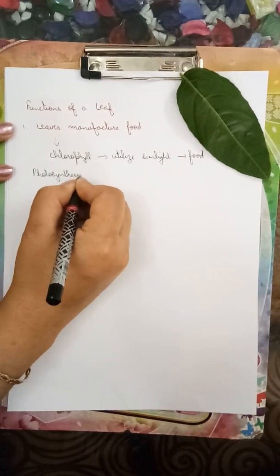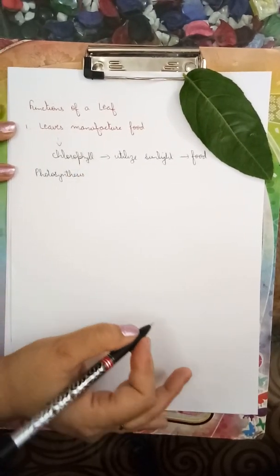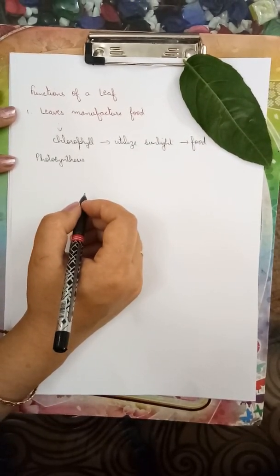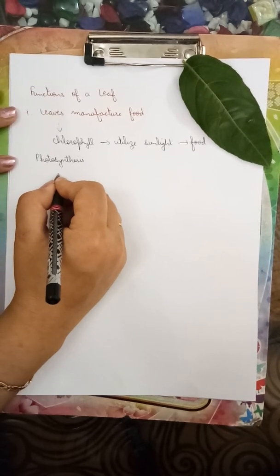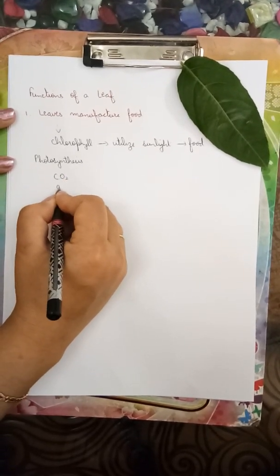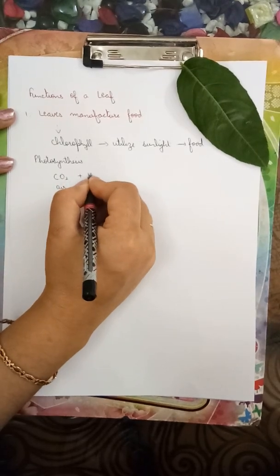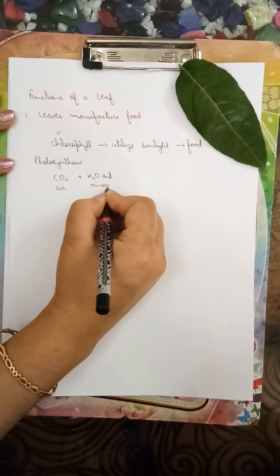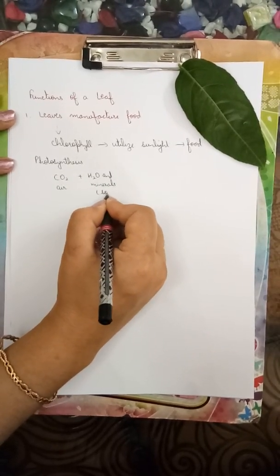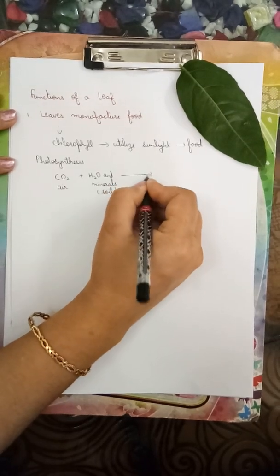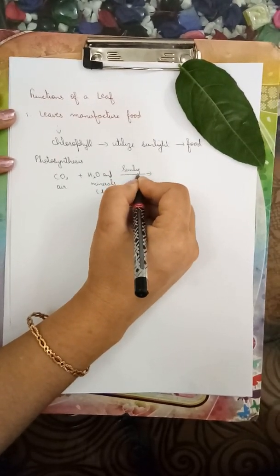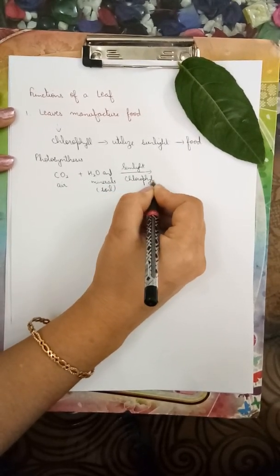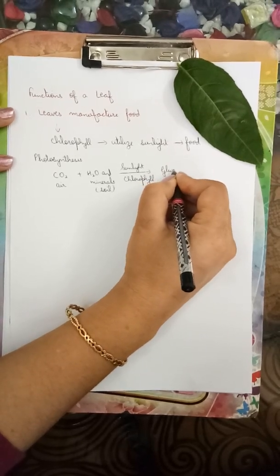You all are familiar with the term photosynthesis. So exactly what happens in photosynthesis? During the process of photosynthesis, green plants take carbon dioxide from the air and they take water and minerals from the soil. Roots absorb water and minerals from the soil, and in the presence of sunlight and chlorophyll, they prepare their food in the form of glucose.